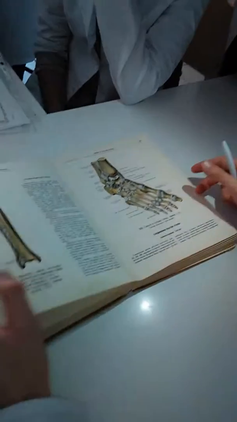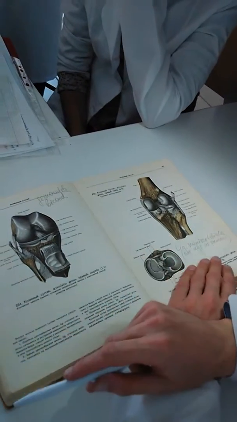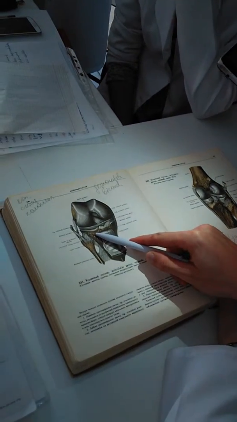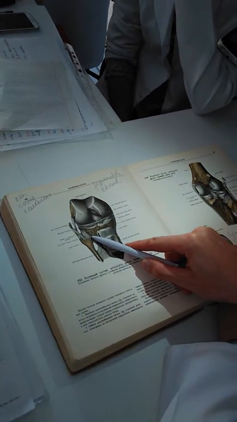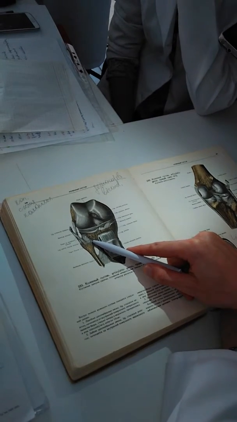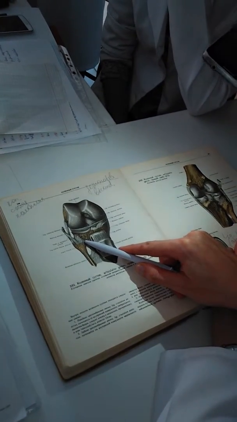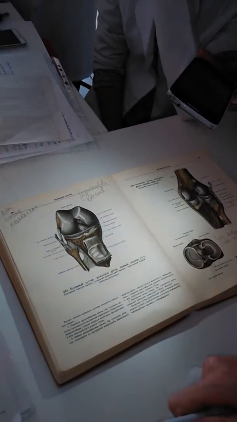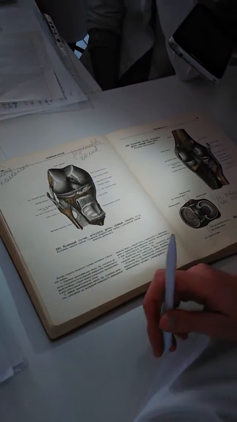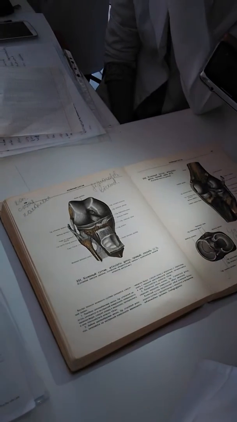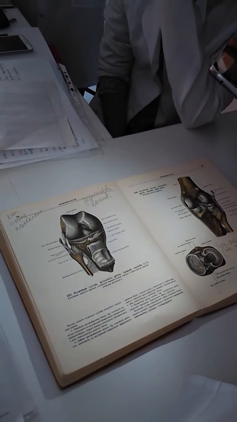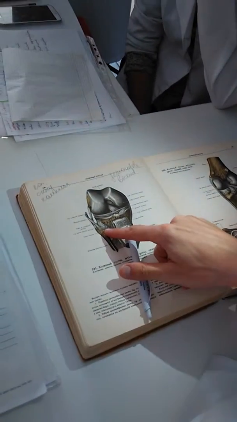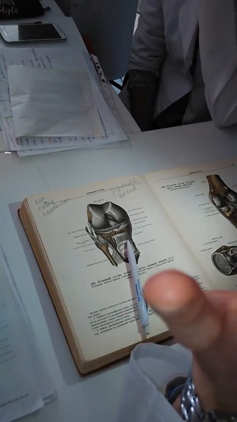Let's see the junction between caput fibula and tibia. We can see here a special kind of joint, namely amphiarthrosis. Amphiarthrosis means joint with all features of joint, but with absence of movements. So we can see plain joint here, but movements are absent.